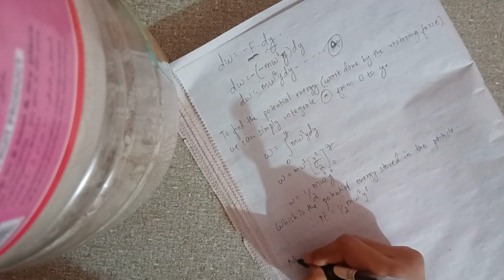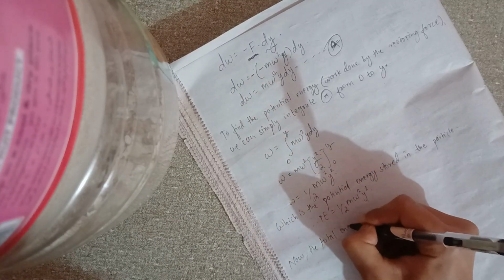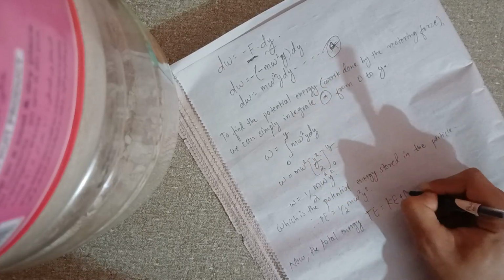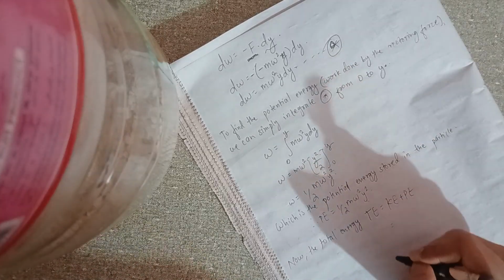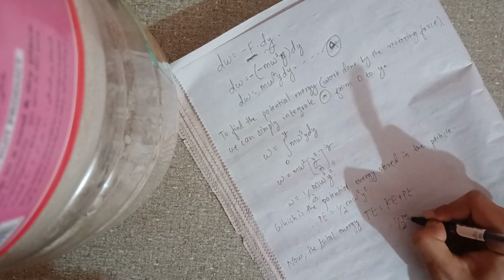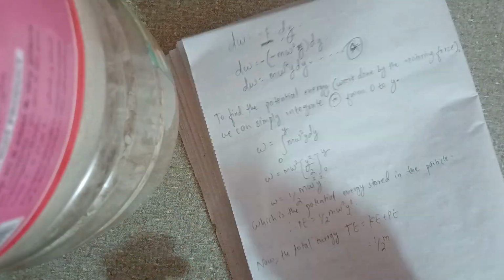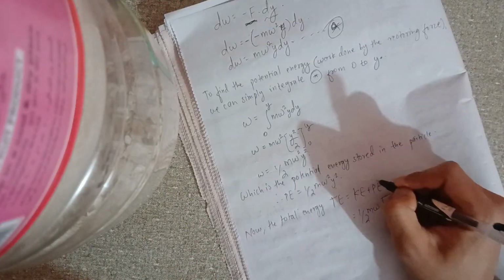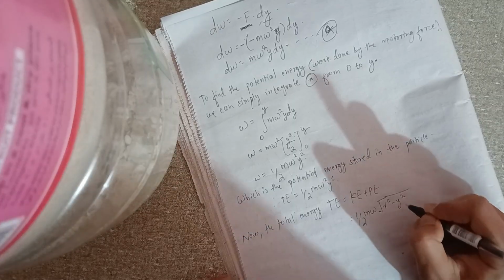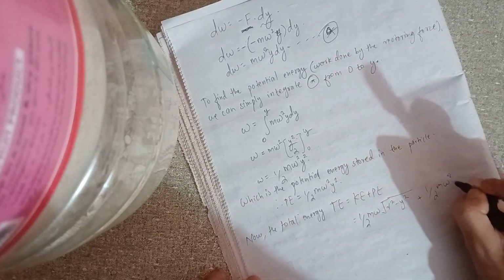So now the total energy TE is given as KE plus PE. KE we derived earlier is 1 by 2 m omega square, under root r square minus y square, plus 1 by 2 m omega square y square.